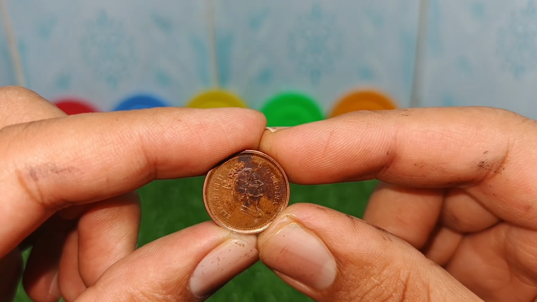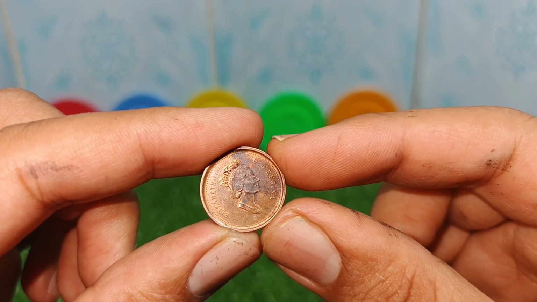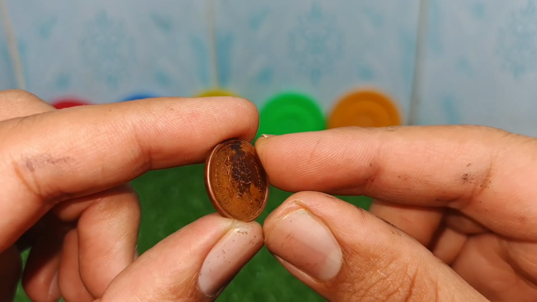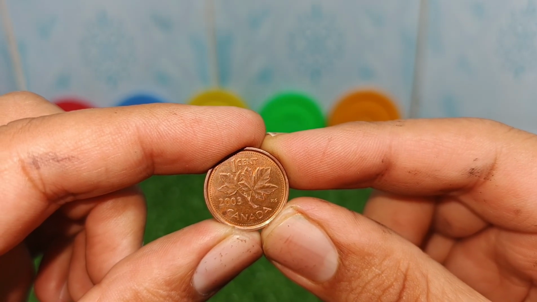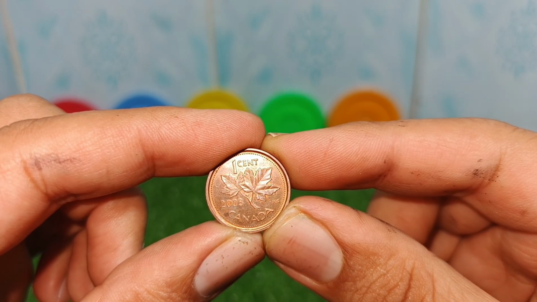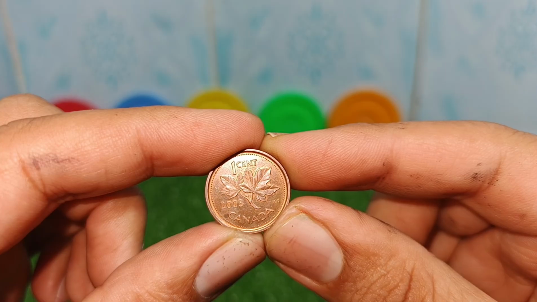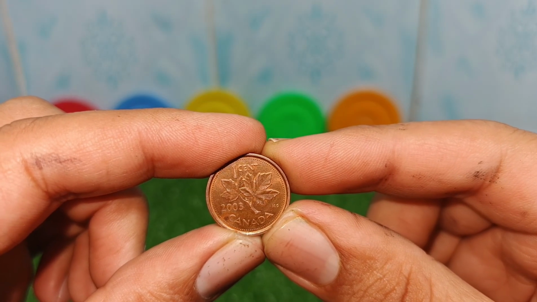4. Design details. On the reverse, the back, you see 2 maple leaves, the denomination, 1 cent, the year, 2003, and the word Canada. On the obverse, the front, which is not visible in the photo, you would normally see the portrait of Queen Elizabeth II. The inscription, Elizabeth II D.G. Regina, meaning, Elizabeth II, by the grace of God, Queen.